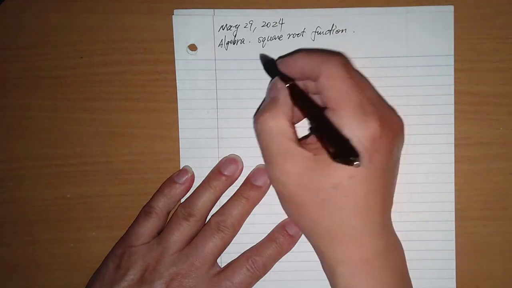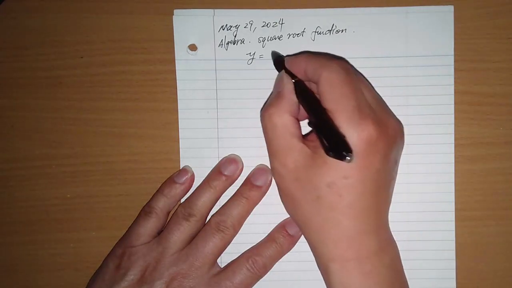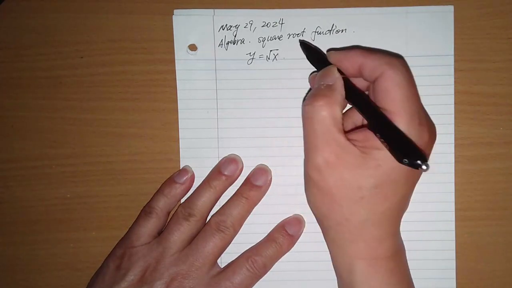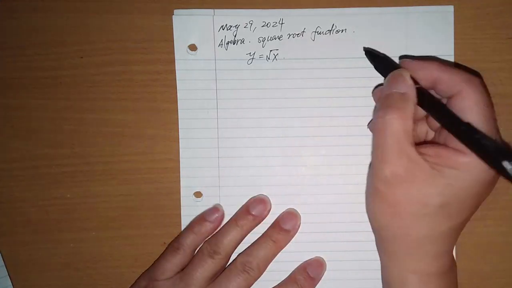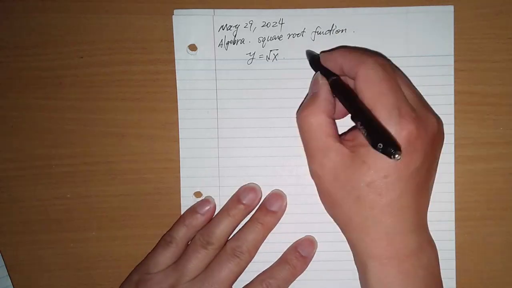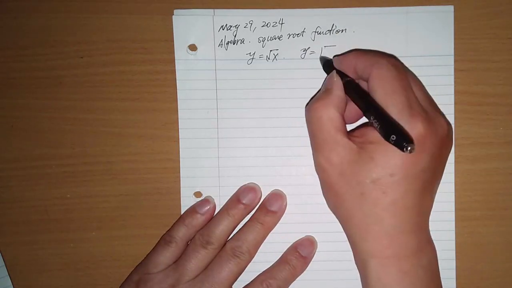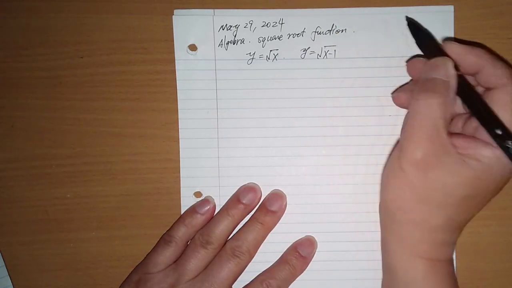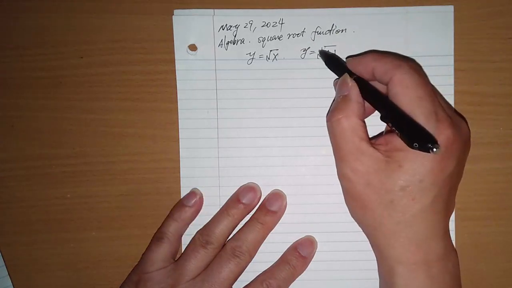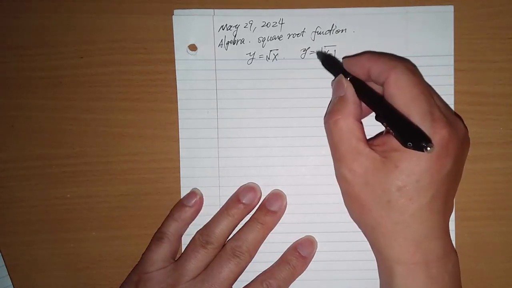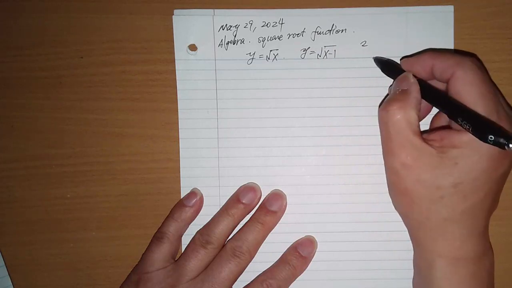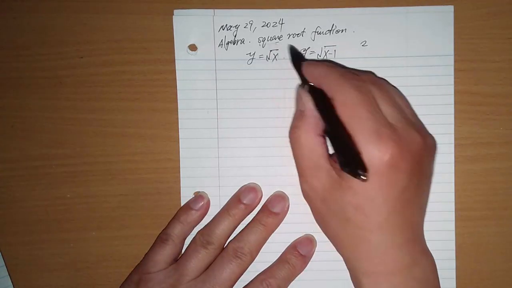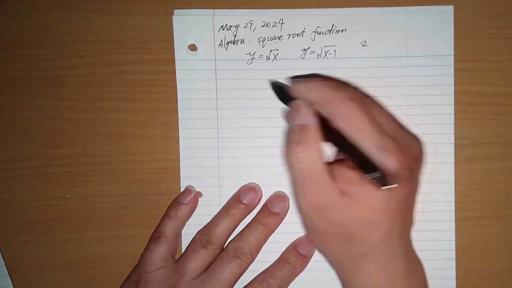What is the square root function? It's something that looks like this, or a variation of this. For instance, y equals the square root of x minus 1, and so on and so forth. Notice here, if we don't write anything, that implies the number 2. That's why it's called a square root function.